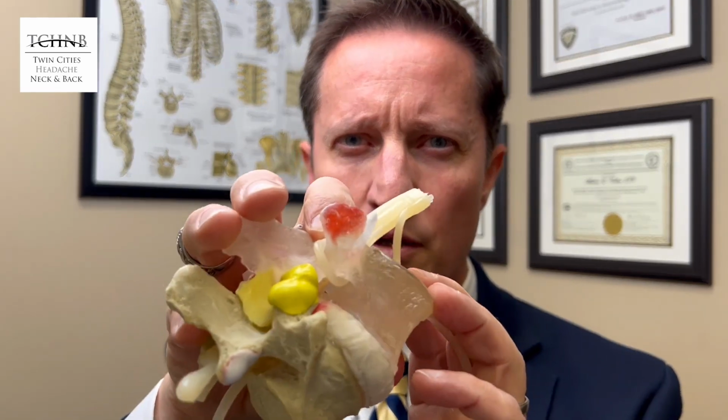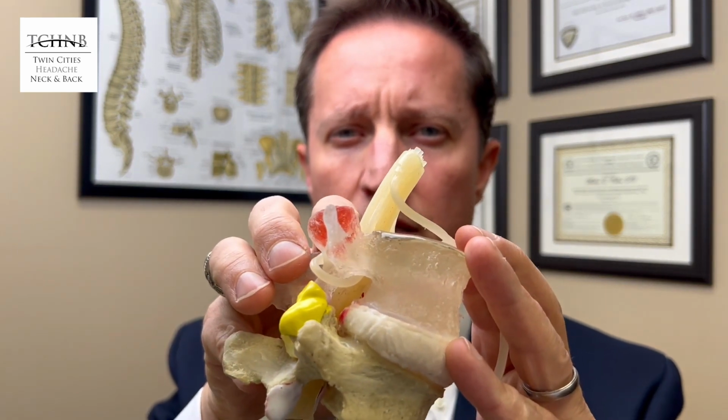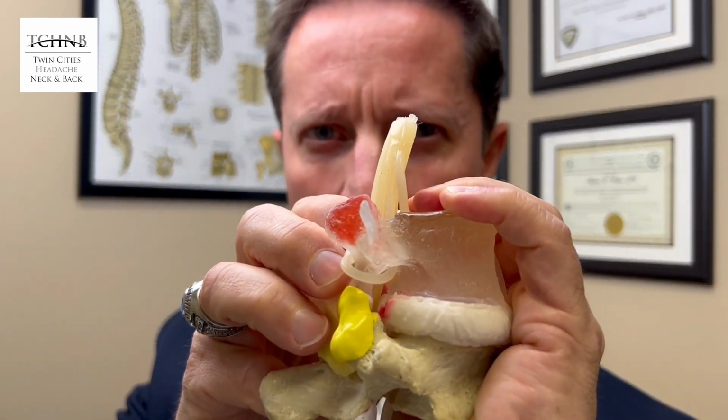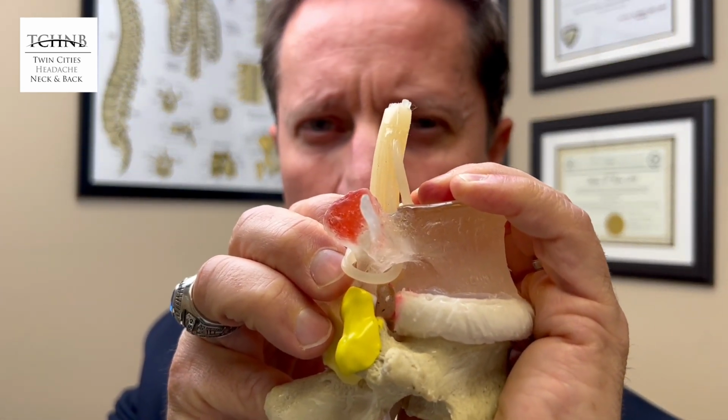Now, I'm going to show you right here, you can see on the side that there is a red defect right there in that disc. That red defect is to picture that there's been a tear. What can end up happening is that you can kind of see how that material can start to leak out. So once that material starts to leak out, it can create problems.